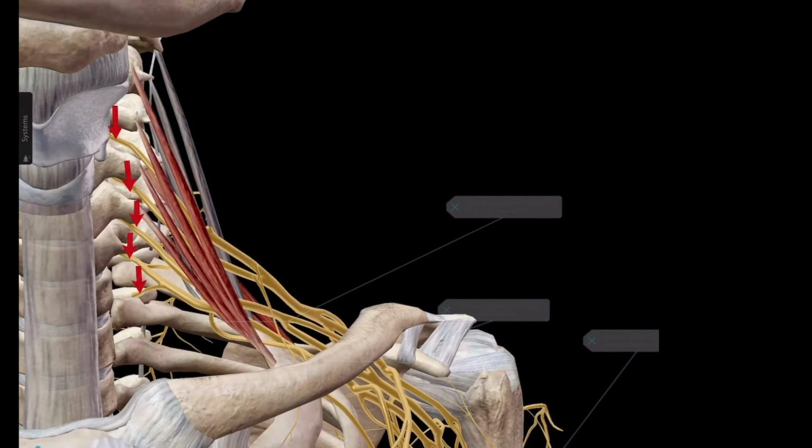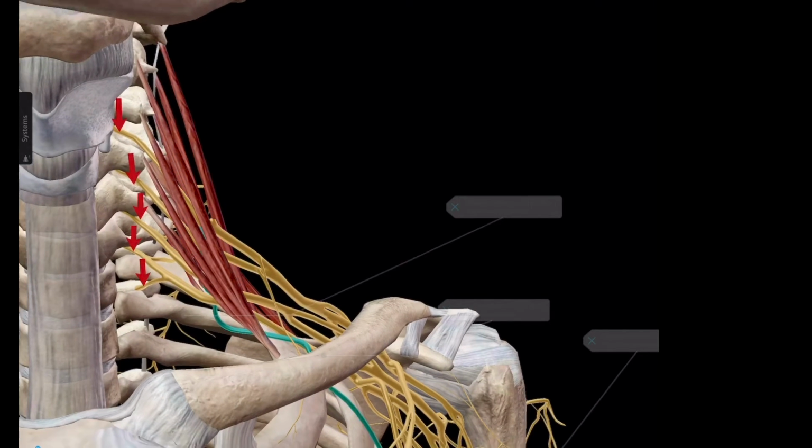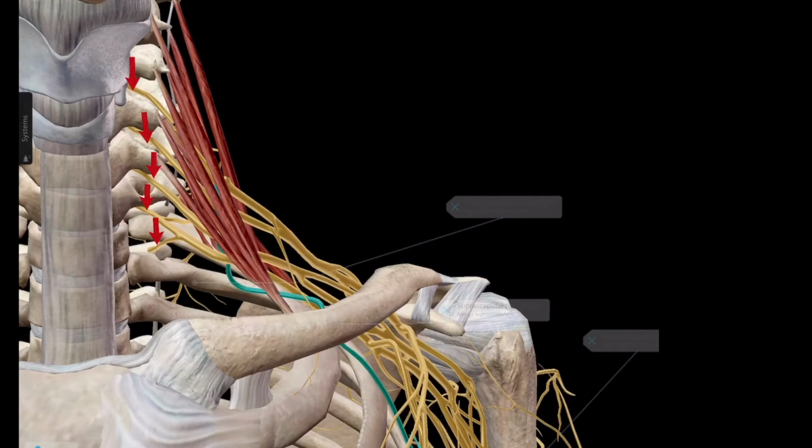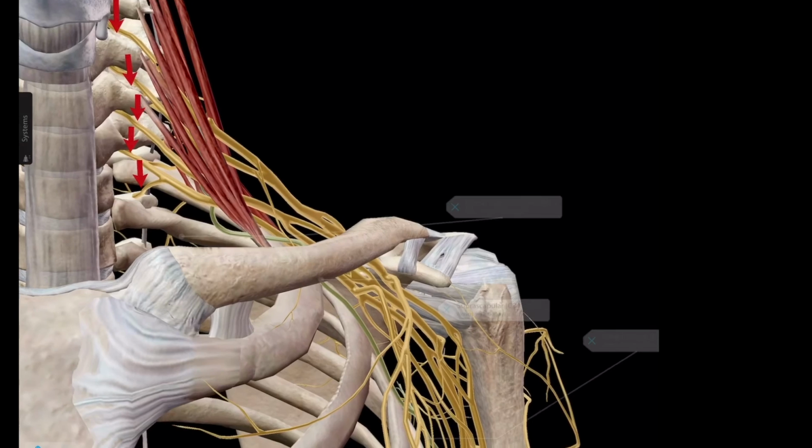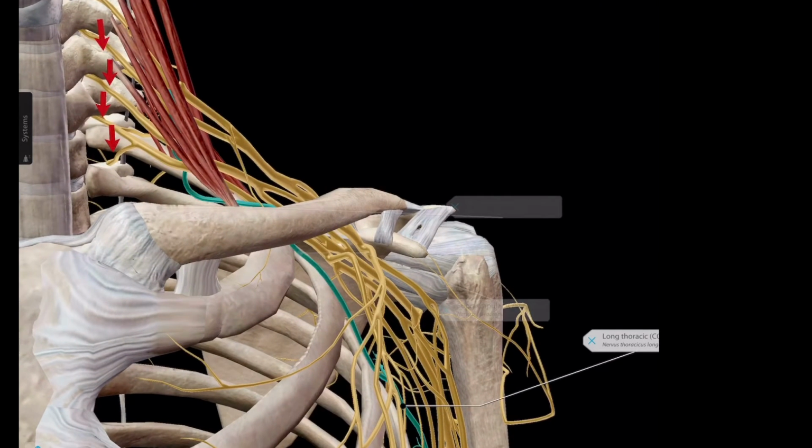There are also several nerves which are important to our head and neck dissection, the first of which is the long thoracic nerve, shown here in blue. The long thoracic nerve originates from the posterior aspect of the anterior rami of C5, C6, and C7, and it innervates the serratus anterior muscles, which we dissected out in our last dissection.